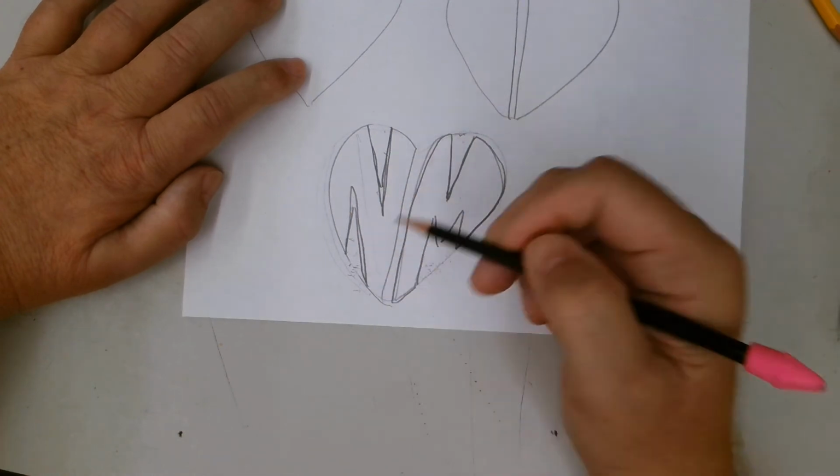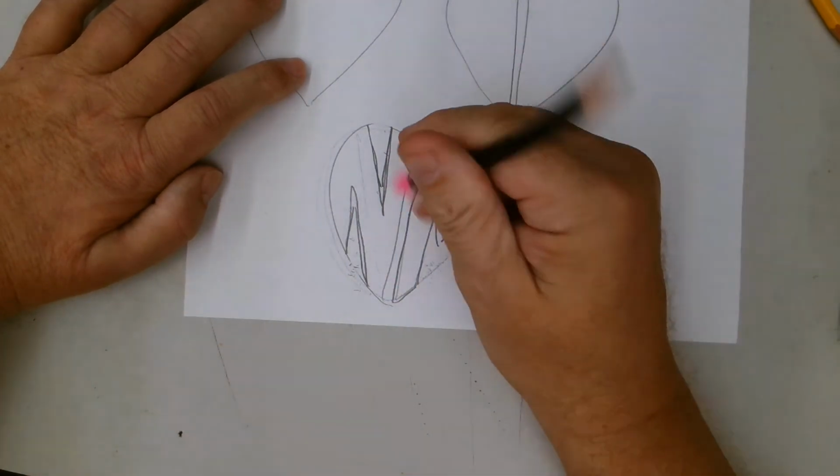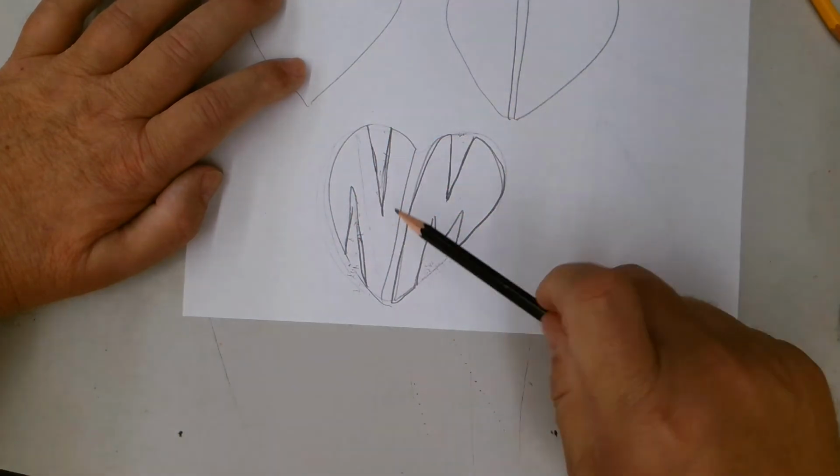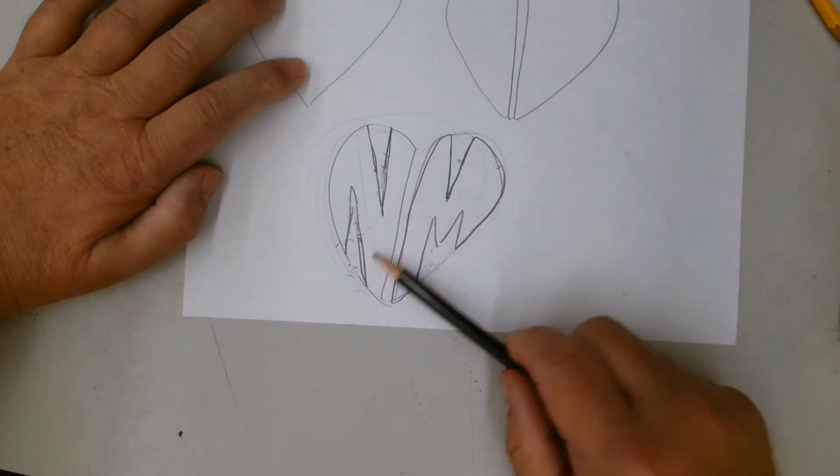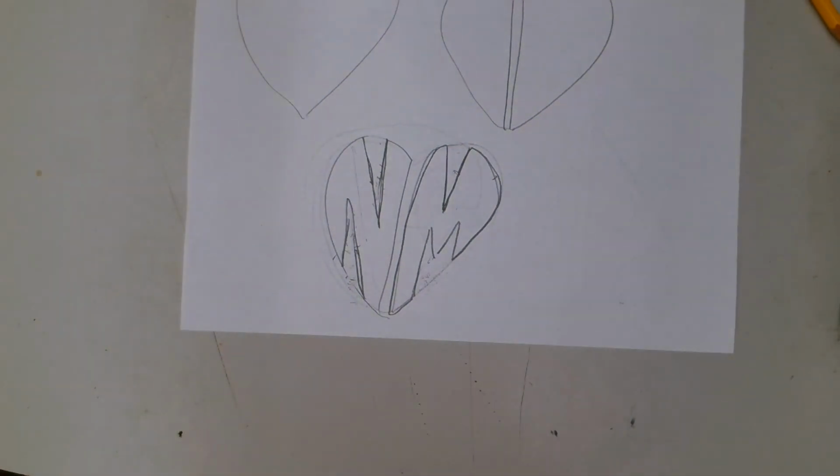We can always bring this up higher, but it's still the same concept as we're working on the negative spots that are in the inside of the letter, not worried about the outside of the letter. Go out there and have some fun.